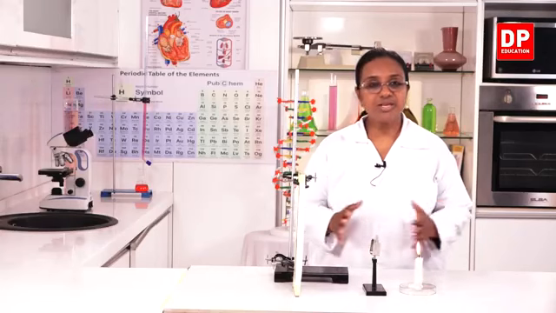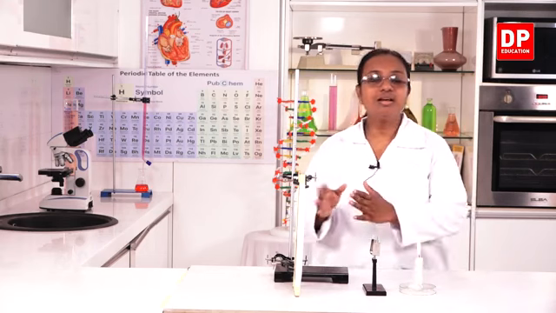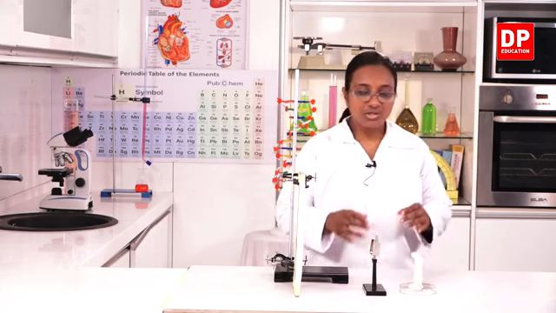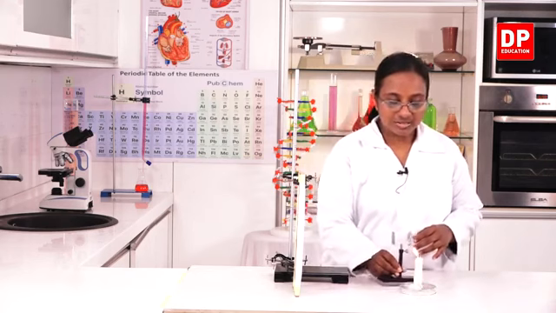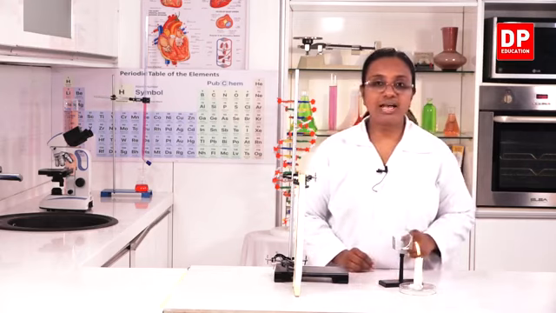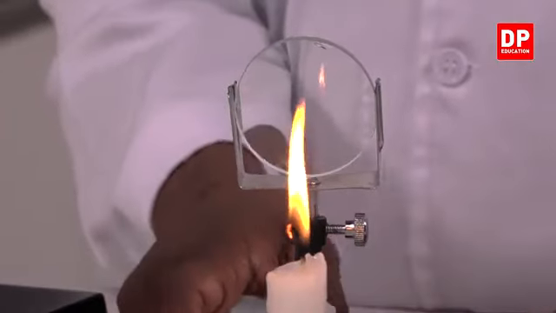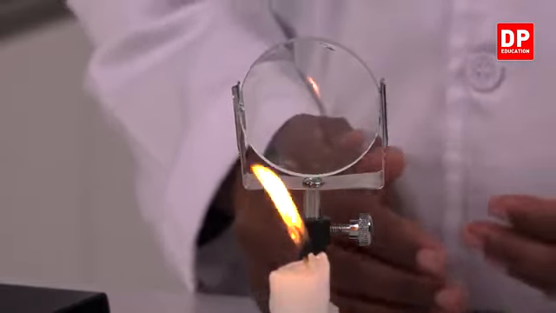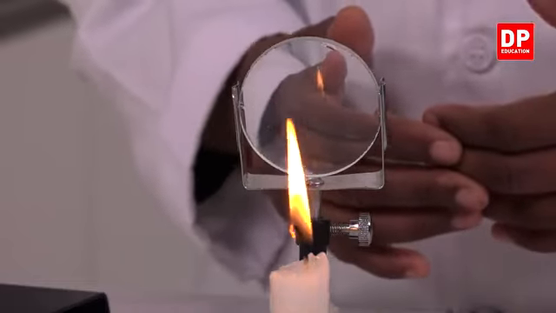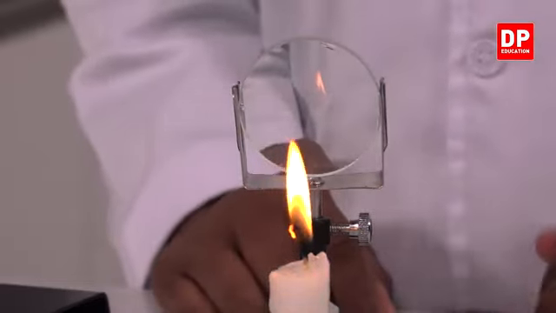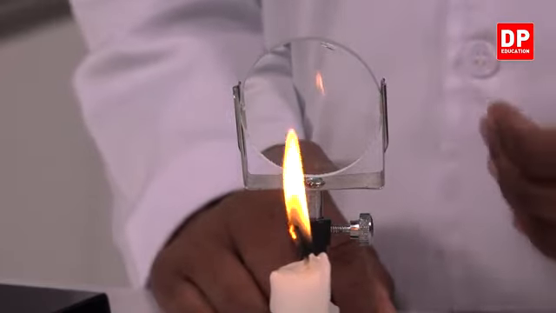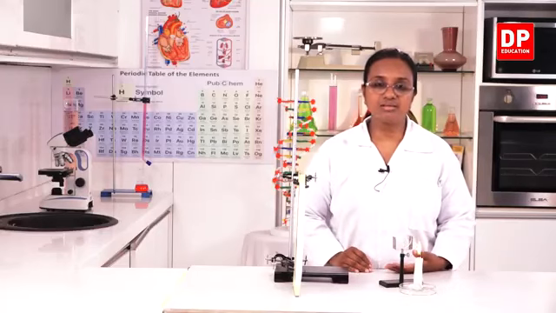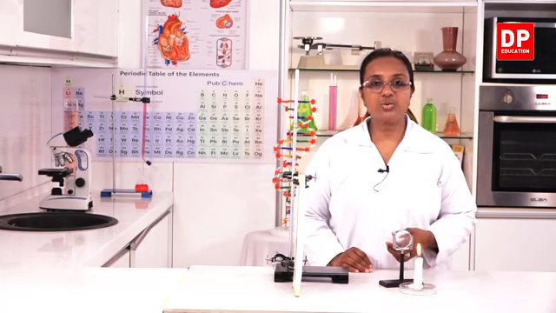So students, now we saw that we cannot get a real image, that is an image on the screen, with a biconcave lens. So now I will place the lens behind the object. You can see the candle here, that is the object, and the lens is behind it. Now do you all see an image? Yes. What type of an image is that? It's smaller than the object, that means it's diminished and it is of the same direction, so it's an upright image as well as you can't get it on the screen. So therefore it's a virtual image.